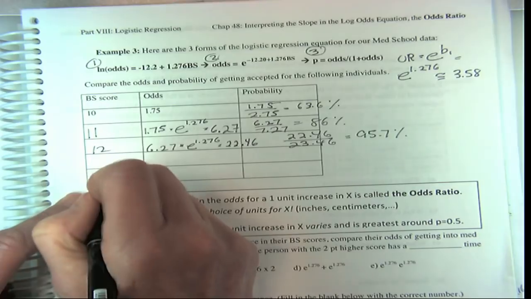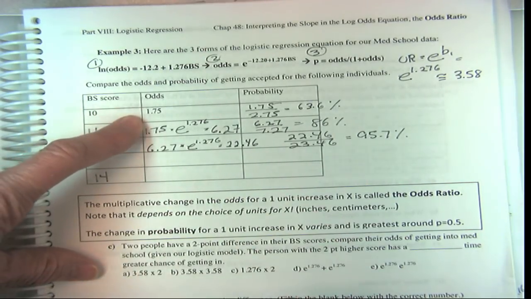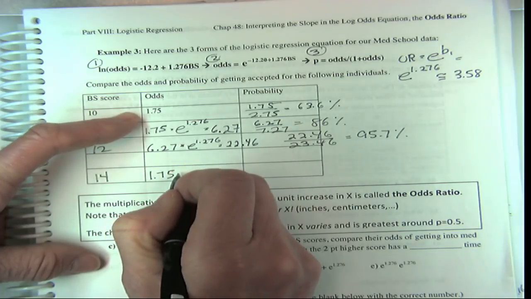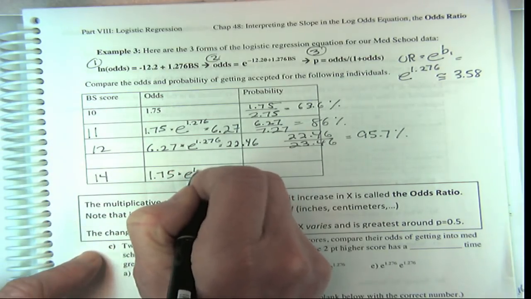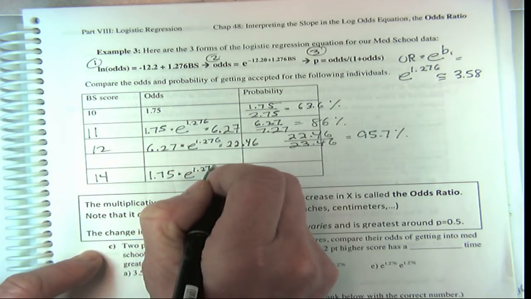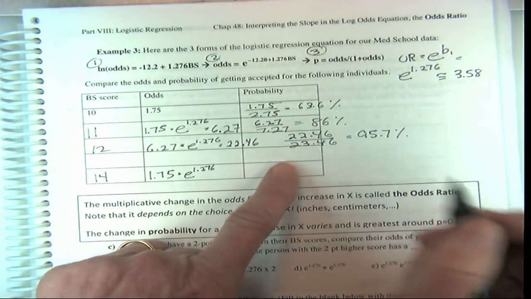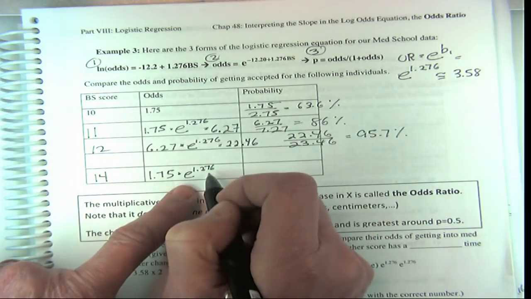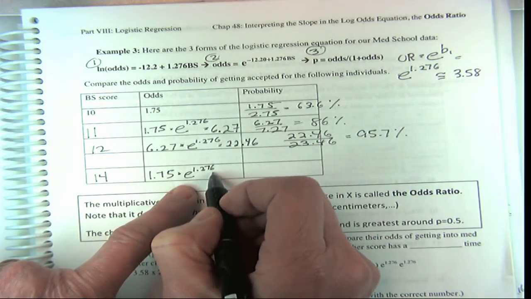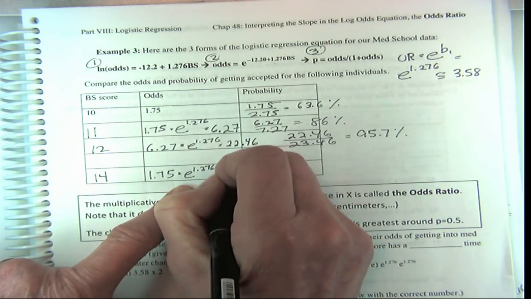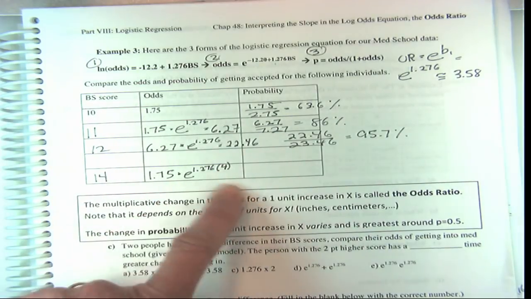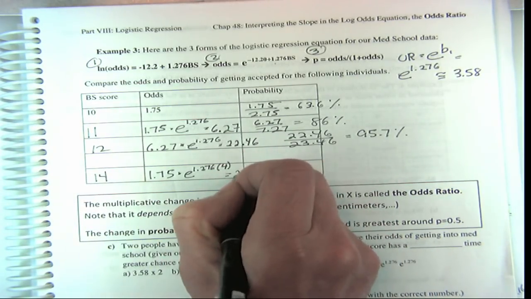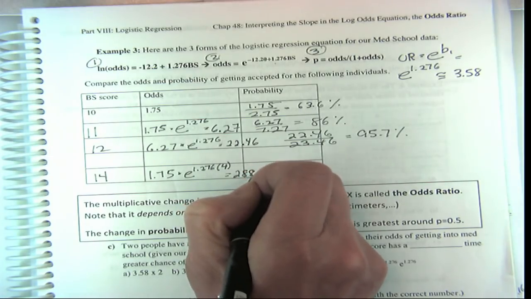Let's say we skip down to 14 and we just were given this, 1.75. What would we do? 1.75 times e to the 1.276 times 1.2, et cetera, and that's the same thing. We'd be multiplying by 1.276 4 times, so that's the same thing as multiplying here by 4 in the exponent. And I did that, and I got 288.2.